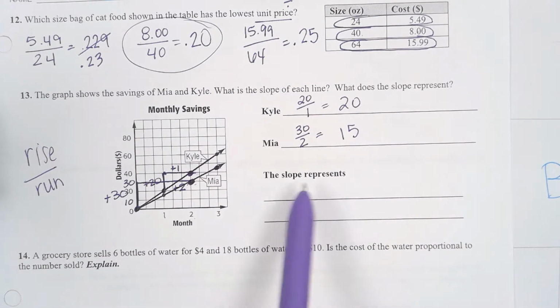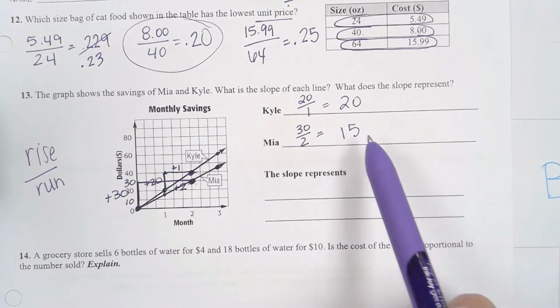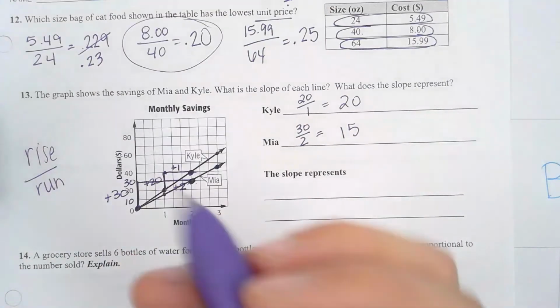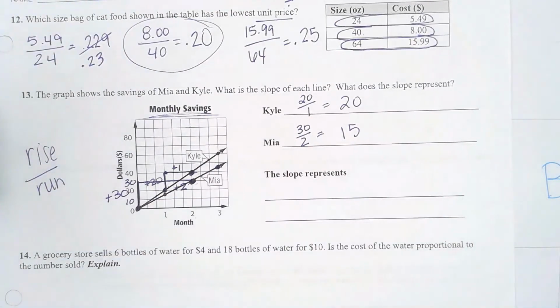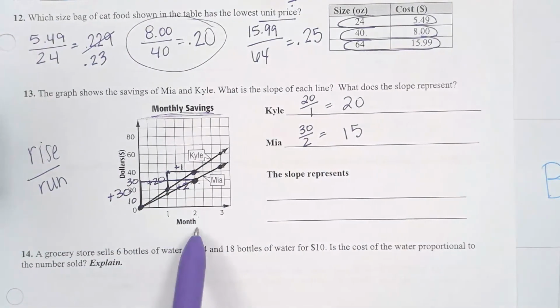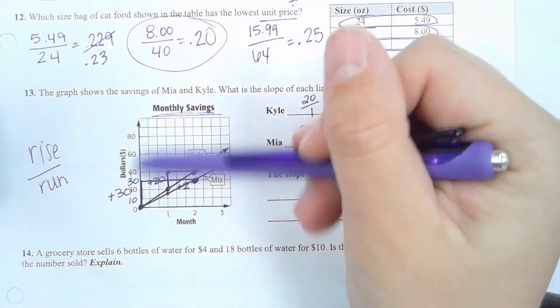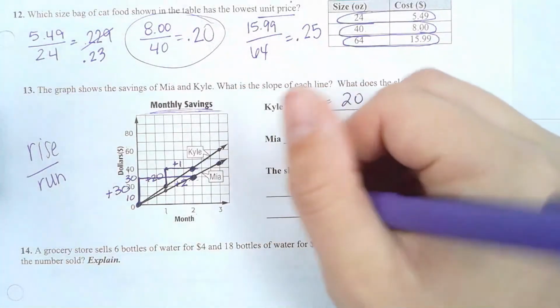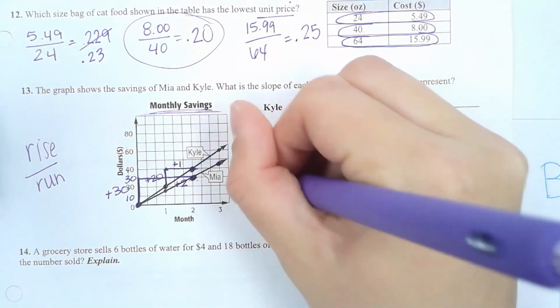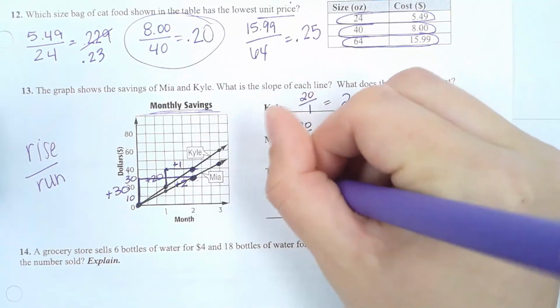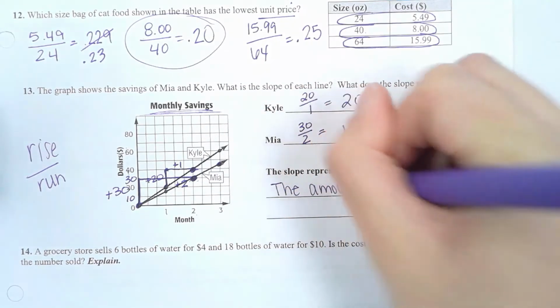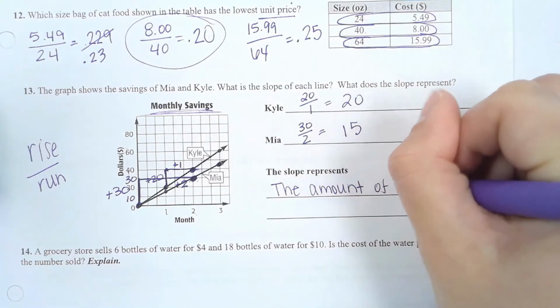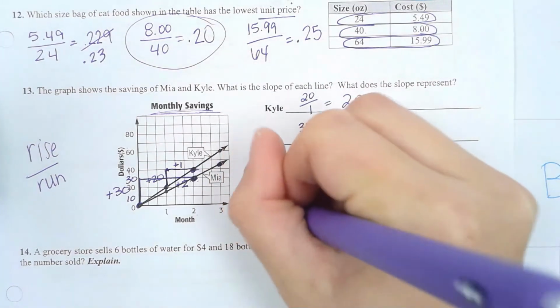Alright, so what does the slope mean? Well, looking at my slope here in my table, we're talking about monthly savings. So my x-axis is talking about months, and my y-axis is talking about money. So my slope would represent the amount of money saved each month.